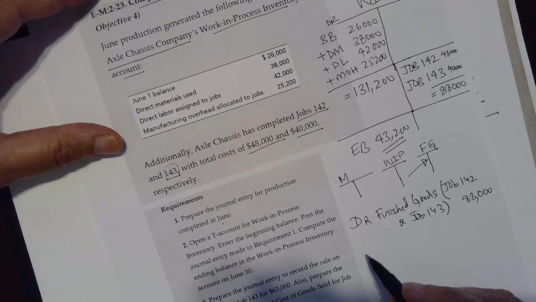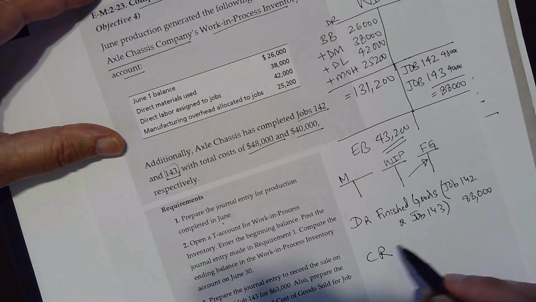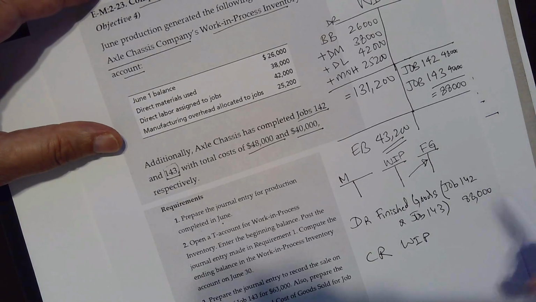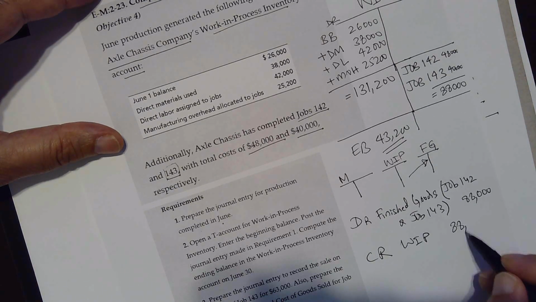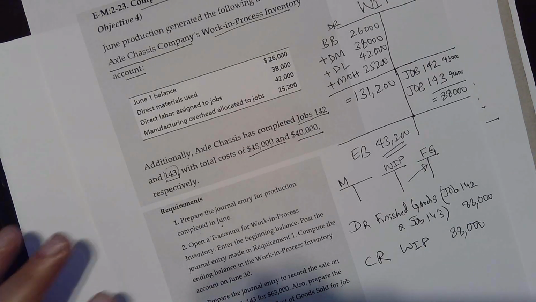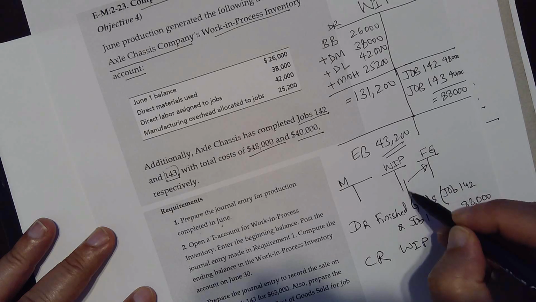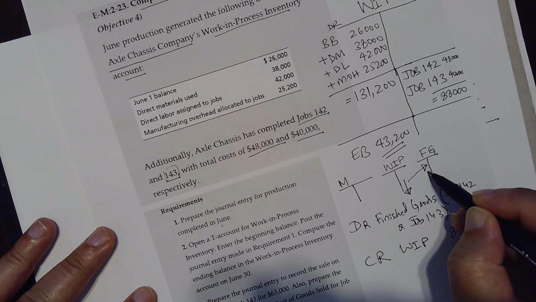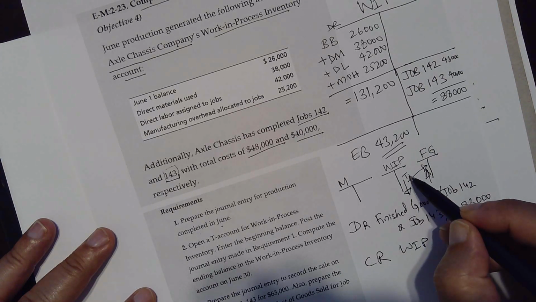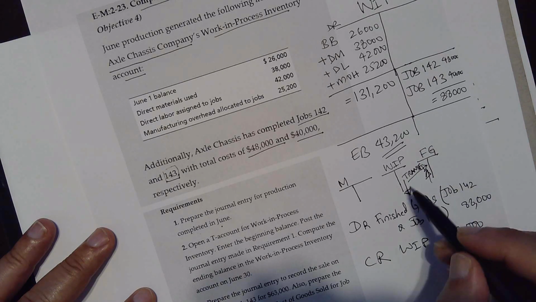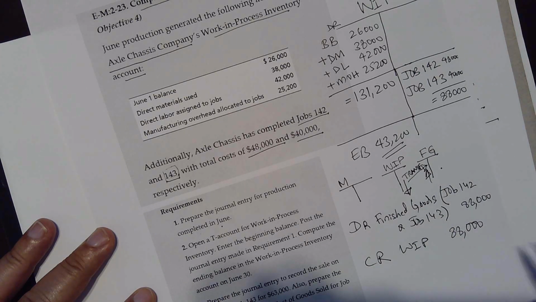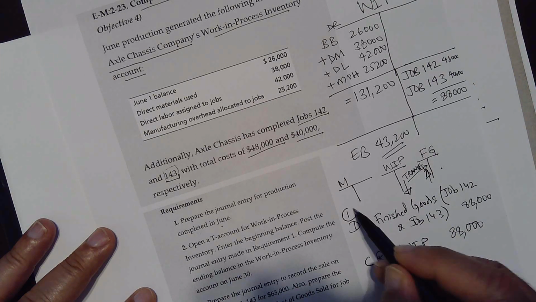for a total of $88,000. Now what are we going to credit? We are going to credit work in process inventory for $88,000. So what we need to learn here is that these are two inventory accounts. One inventory account, finished goods, is going up, and the other, work in process, is going down. Why? Because we are transferring the finished goods from work in process to finished goods. So that would be the answer for requirement number one.